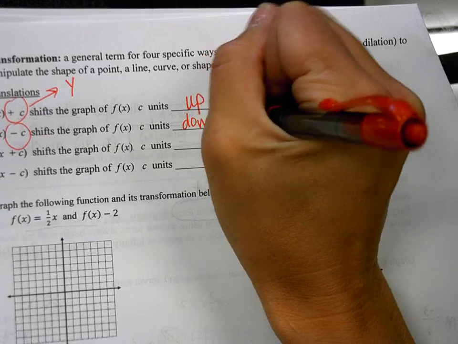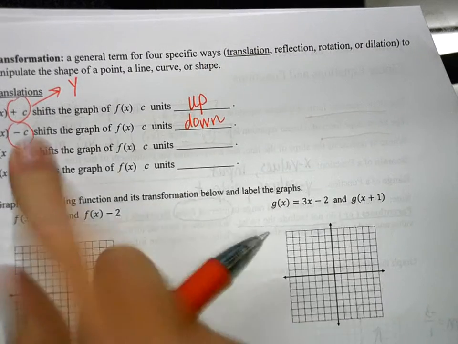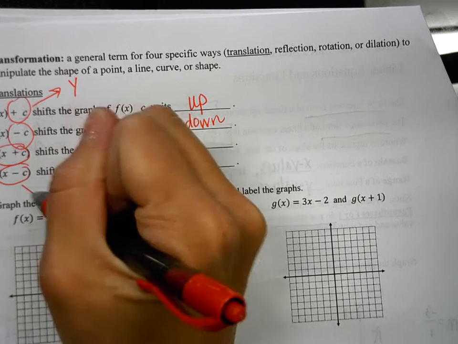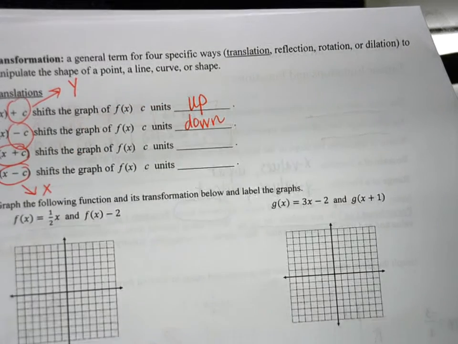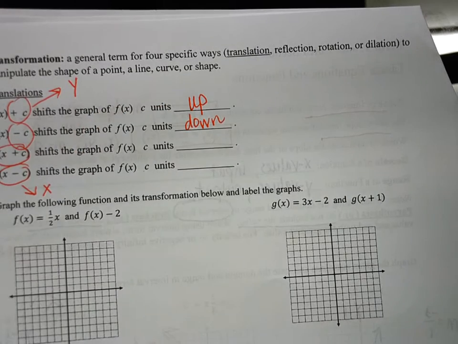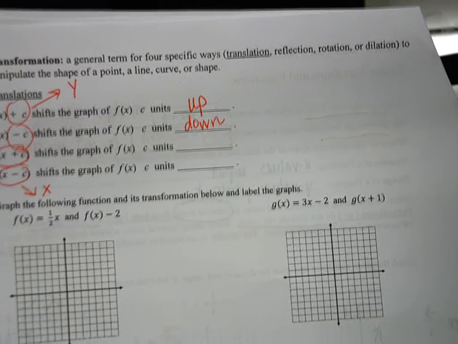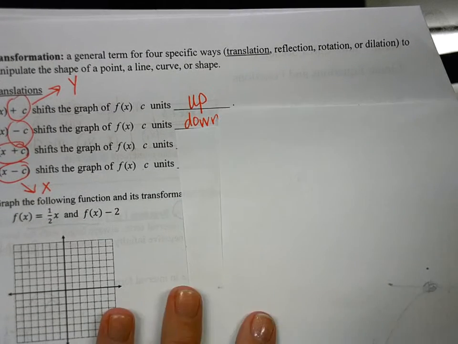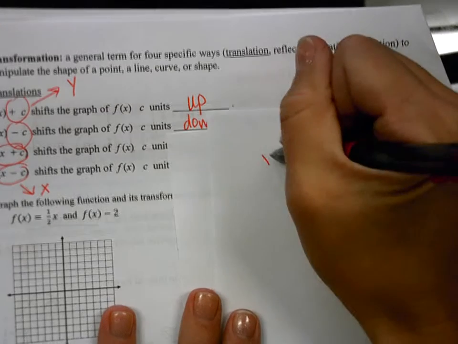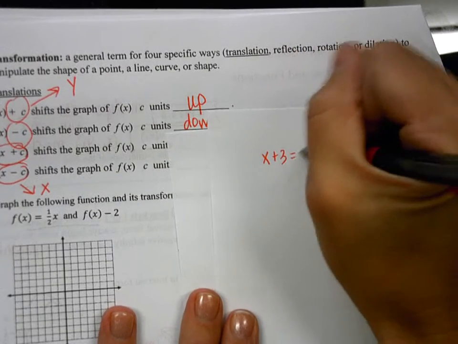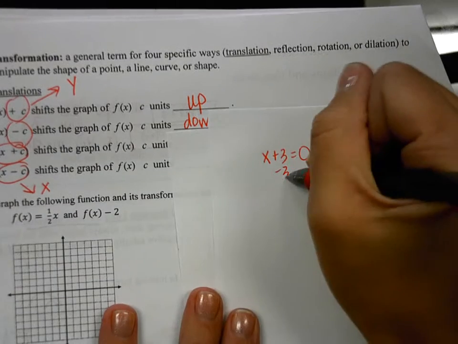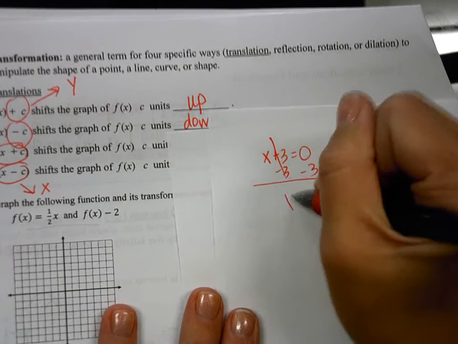Now, anything that's with the x is actually going to be shifting it with the x. And x is going left and right, correct? Whenever you have something in parentheses, you normally end up setting it equal to 0. So if I had x plus 3, and I set x plus 3 equal to 0, in order to solve for that, I would subtract 3 and end up getting x equals negative 3.